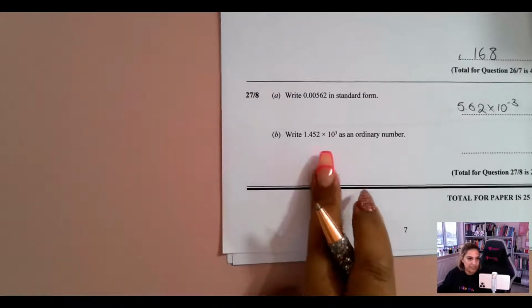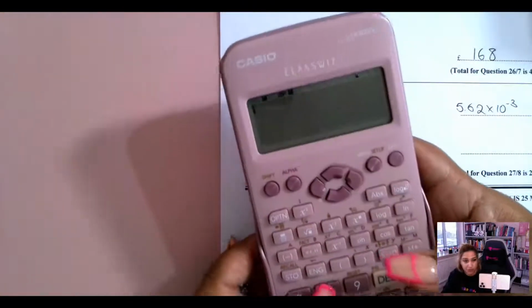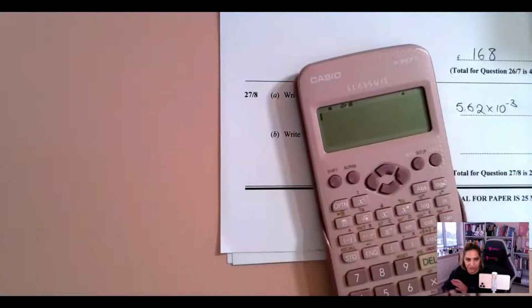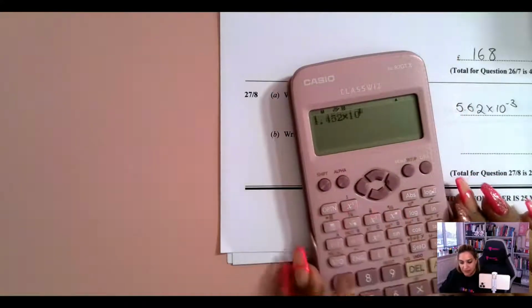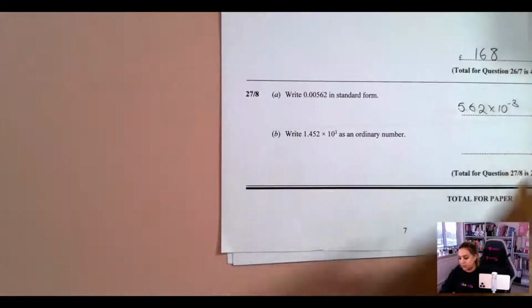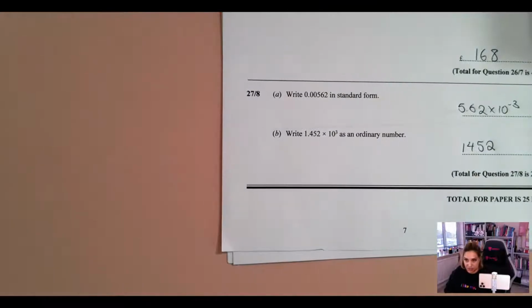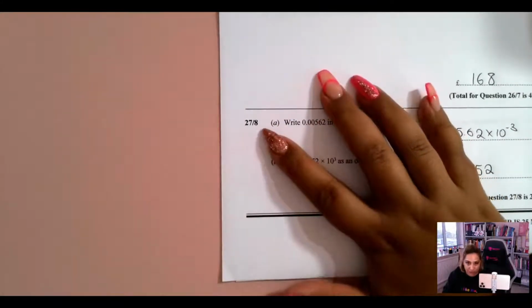Now we've got to write something as an ordinary number. Again, it's a calculator paper, use your calculator. We will do how to do it in a non-calculator at another time, but this was from a calculator paper. So we've got 1.52 times 10, and then you use this power button to the power of 3, hit the equal sign, and it gives it to you as an ordinary number. So 1452.